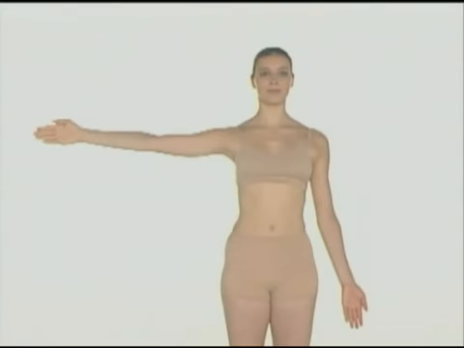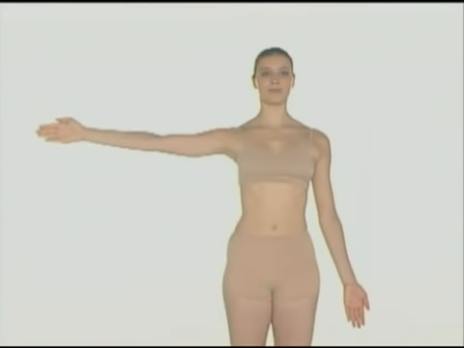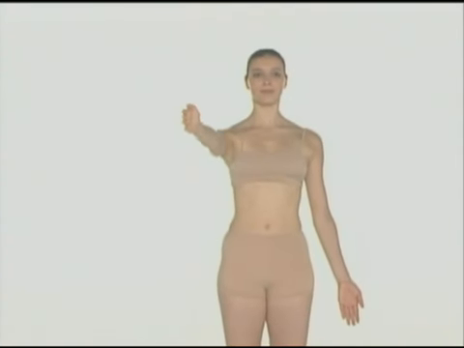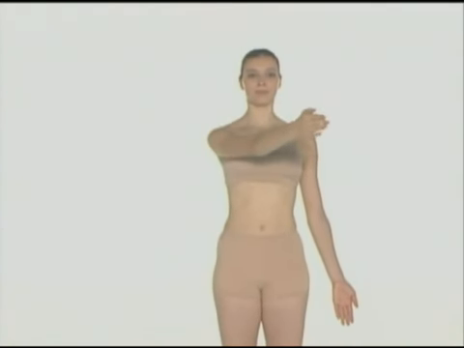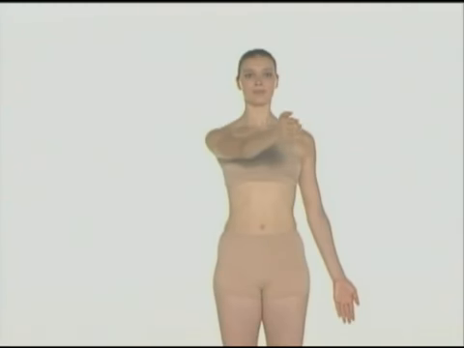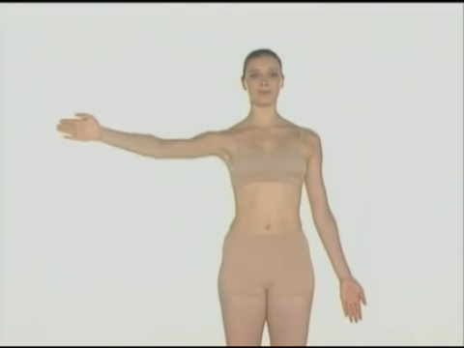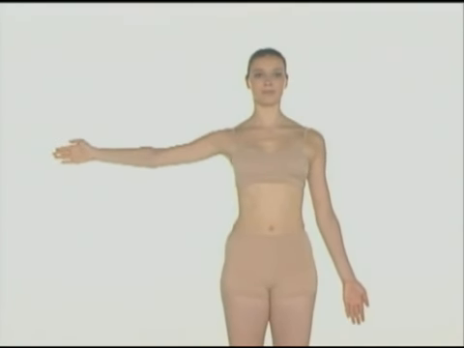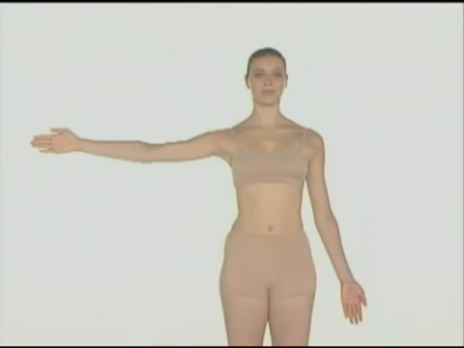Beginning with the arm abducted at the shoulder joint 90 degrees in the frontal plane, the client horizontally flexes the arm at the shoulder joint. Now she horizontally extends the arm at the shoulder joint back toward and beyond the beginning position. Now she horizontally flexes the arm back to the starting position.